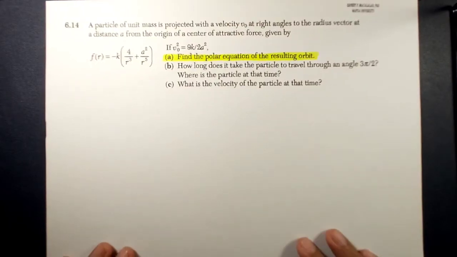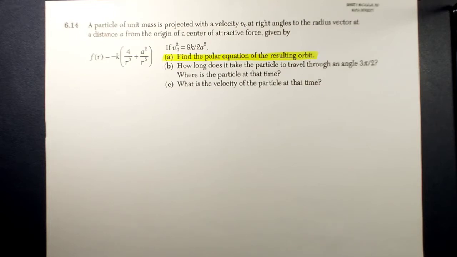What's up, guys? This is me, Sir Ernest, and today we're going to have an example related to energies, mechanical energy of particles under the influence of a central force field.